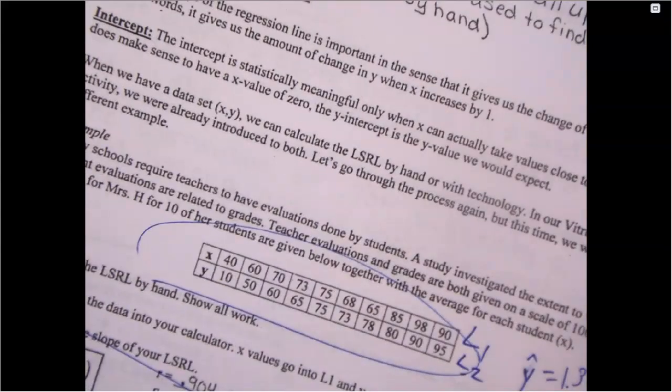I'm confused by this. So is x the teacher evaluation or the student grade? What does that mean? Thank you.